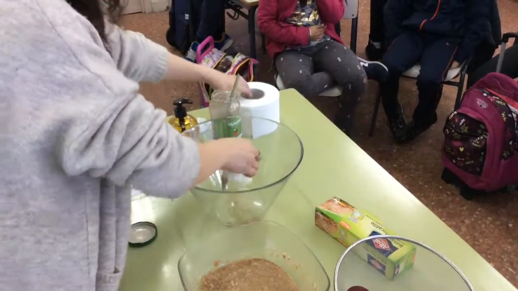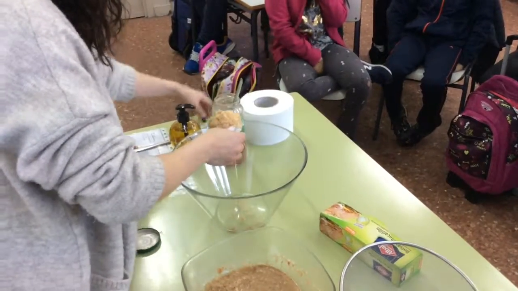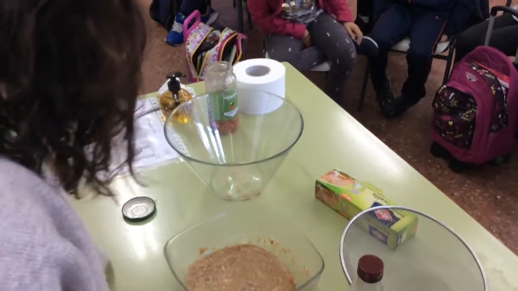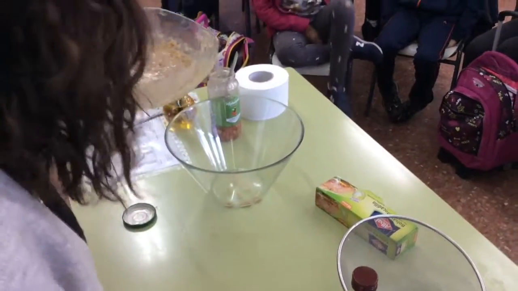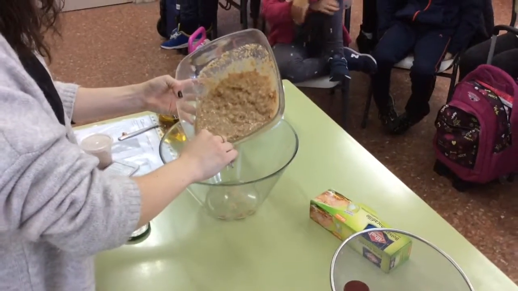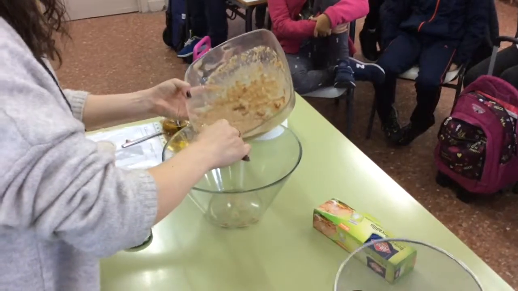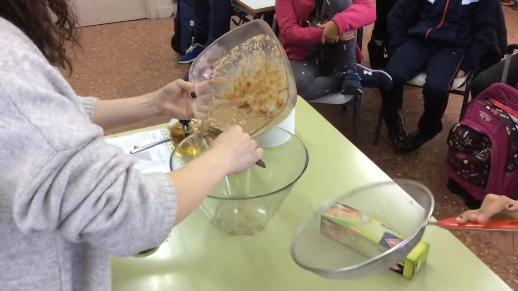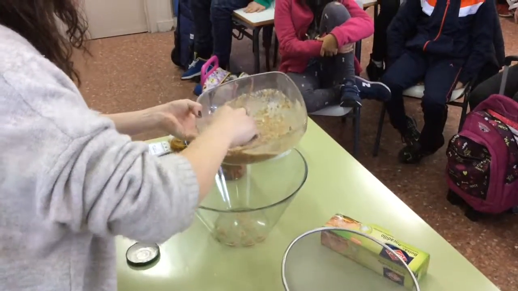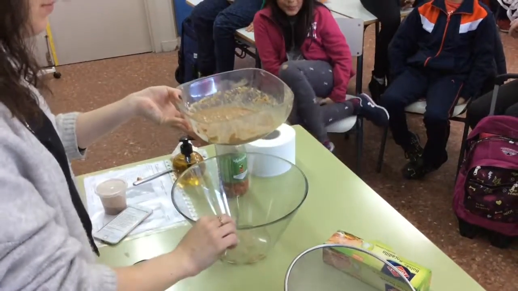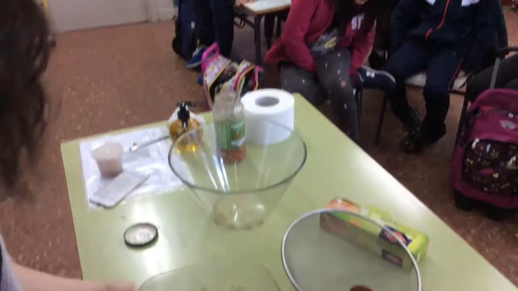So all that liquid stays in there. And let's see if we can put some of this liquid in here. We're only going to put a little bit. So imagine that the small intestine absorbs some of this liquid and puts it in the bloodstream.